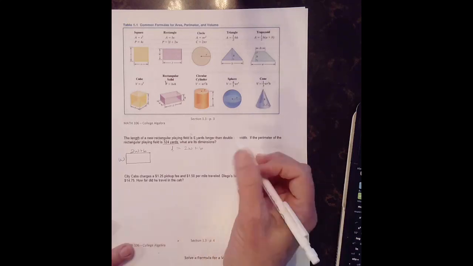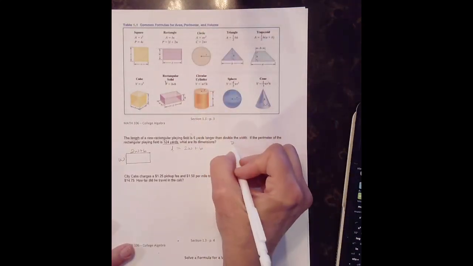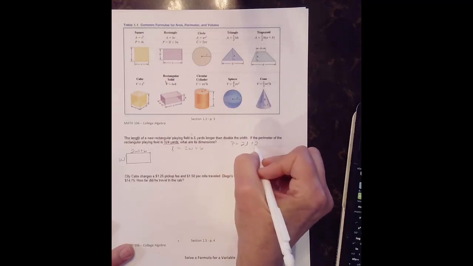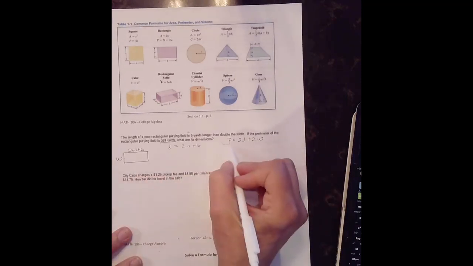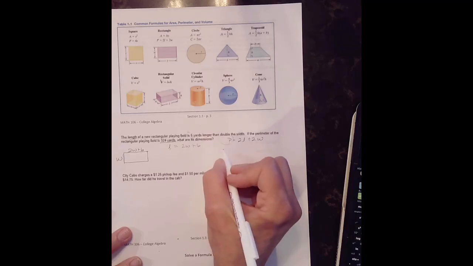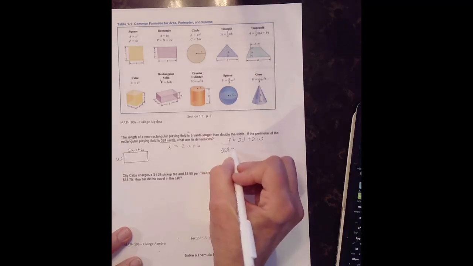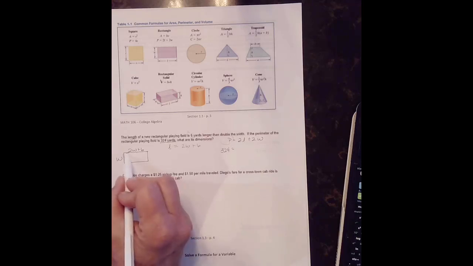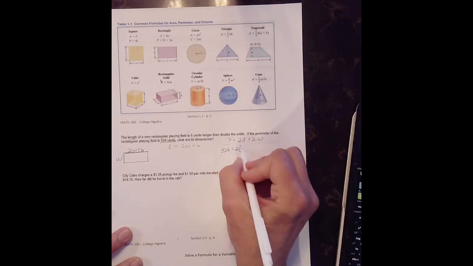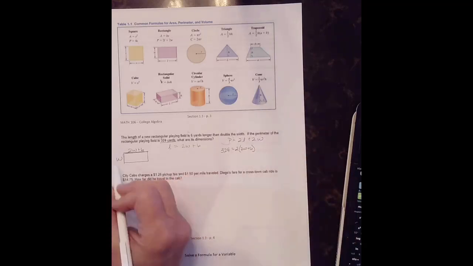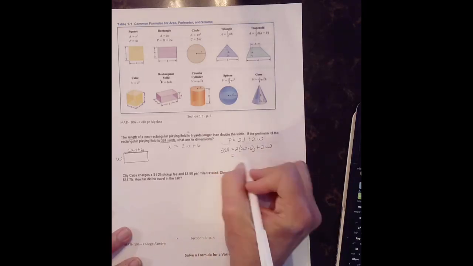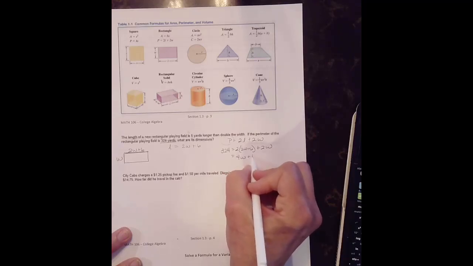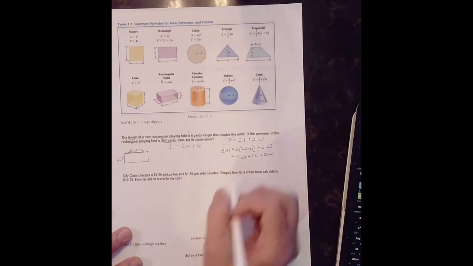Now going back up, my perimeter is equal to 2 times the length plus 2 times the width. If I know an amount for my perimeter, I can replace that with P. So it's 324 is going to equal 2 times my length. Remember, my length is actually 2W plus 6. So I have 2 times (2W plus 6) plus 2 times my width, so plus 2W, and then I can just solve for W. By distributing, I would have 4W plus 12 plus 2W is equal to 324.